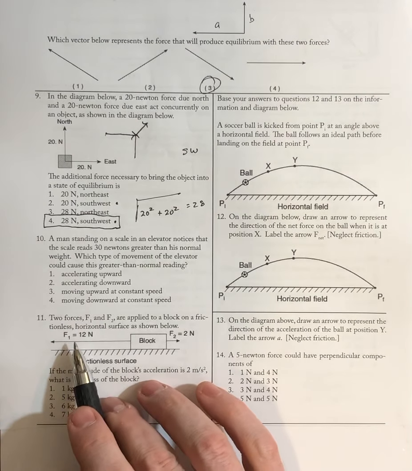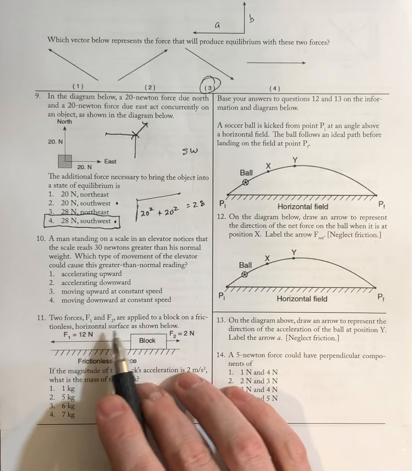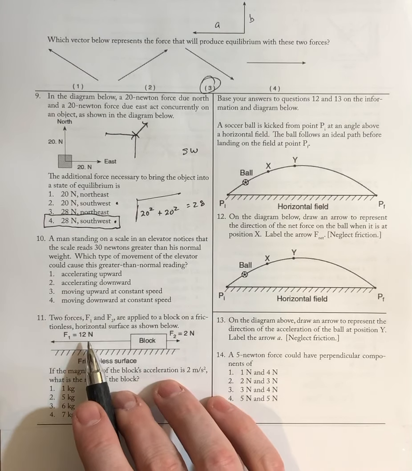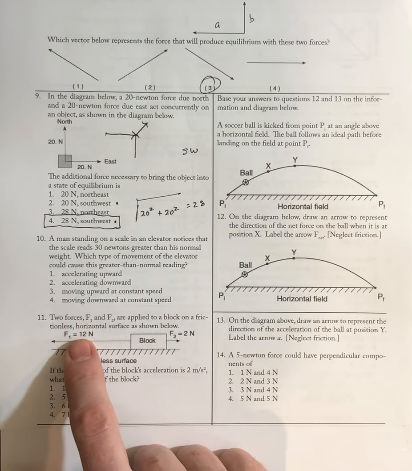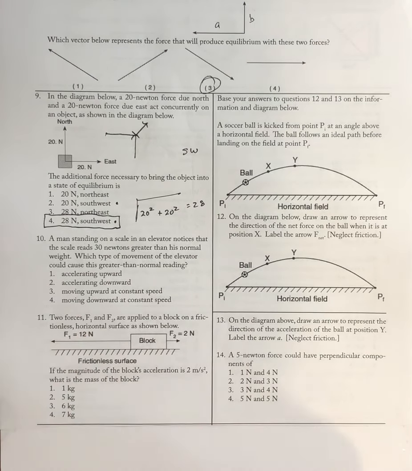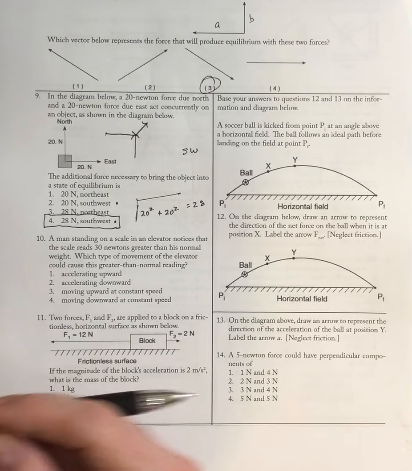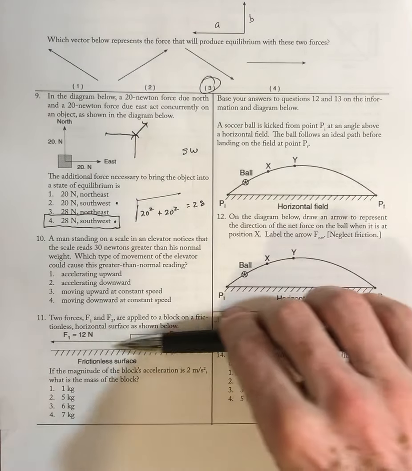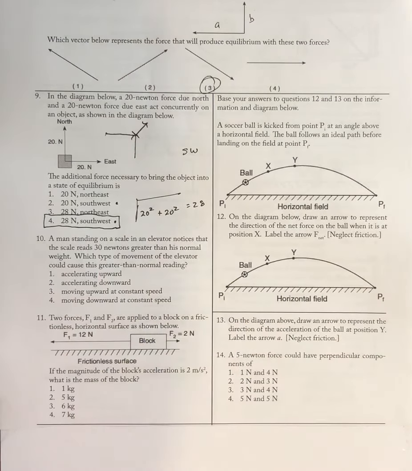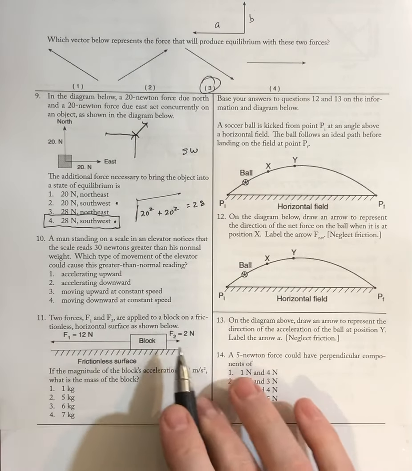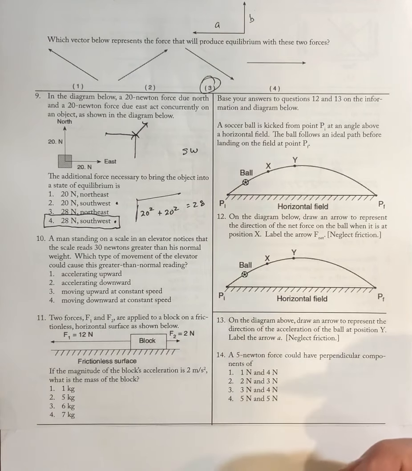Let's try this one here. Two forces, F1 and F2, are applied to a block on a frictionless horizontal surface. So remember, in physics land, very often surfaces are frictionless. So I have something going in this direction that's 2 newtons. I have something going in this direction that's 12 newtons. Obviously, a 12 Newton force in this direction would be able to overcome the 2 Newton force in that direction.